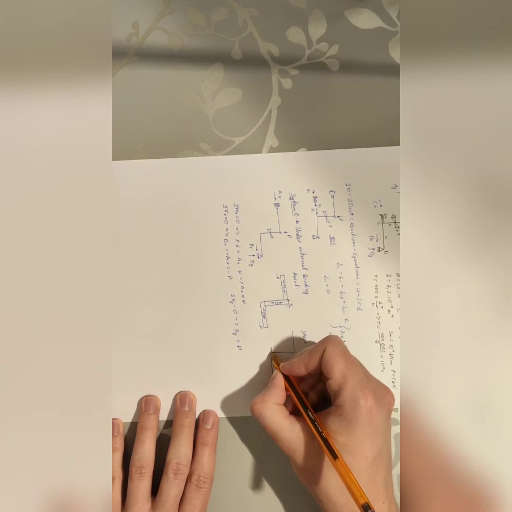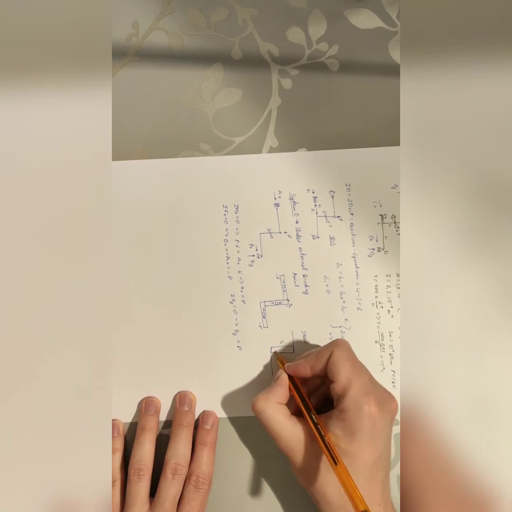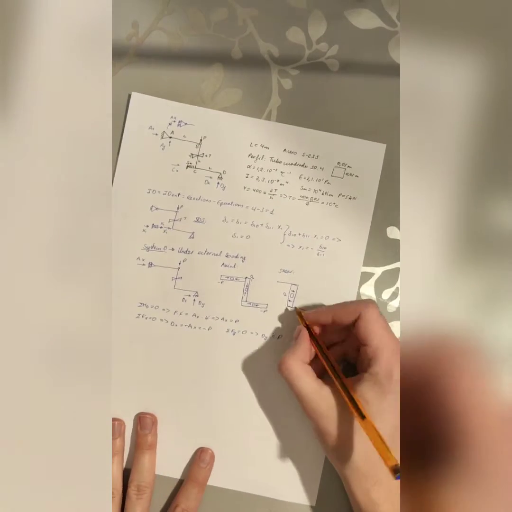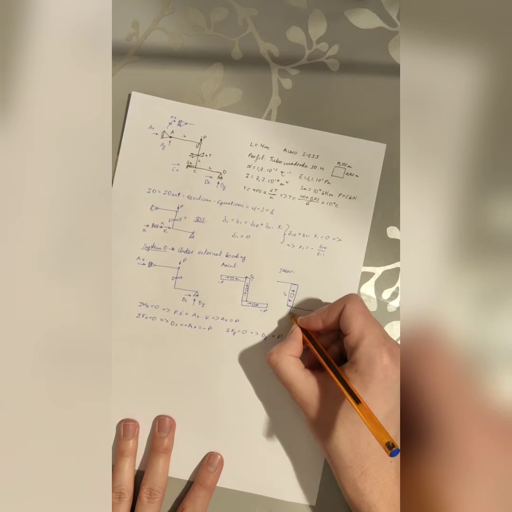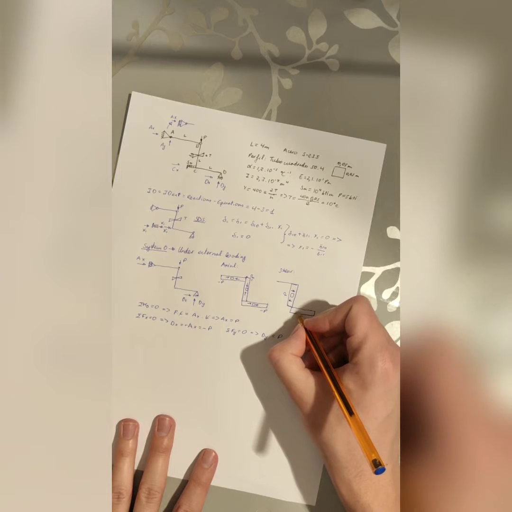So from left to right, it goes like this, P. And at the bottom, the same thing. This compression pushes down and the reaction pushes back up.